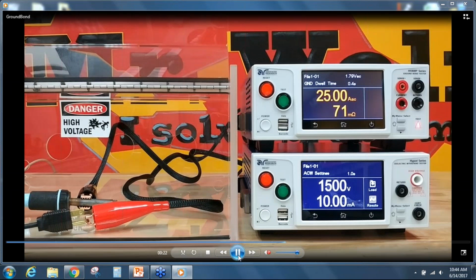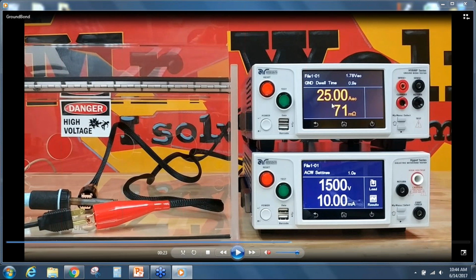So when I go through this, I'm going to go ahead and perform a test on this, and I'm going to pause it in the middle. So you see right here, we're applying 25 amps of current. The resistance read back on this ground circuit is 71 milliohms. Now, you can look at the black wire here. It's connected to the chassis of this soldering iron. The red wire, which is injecting the current, is connected to the ground pin of the product.